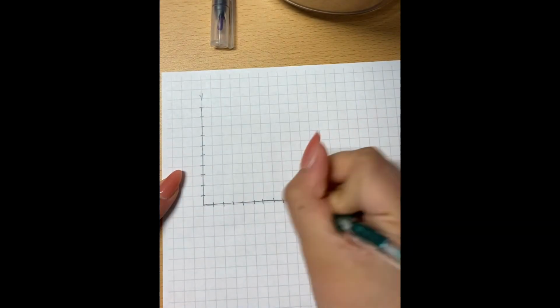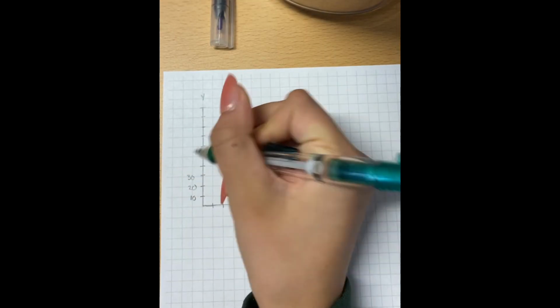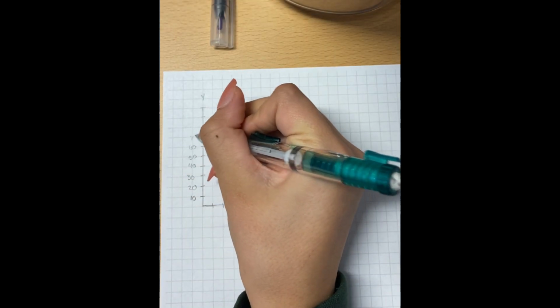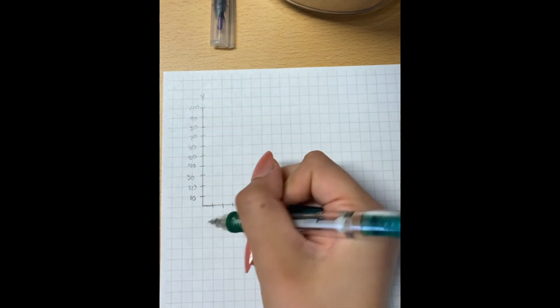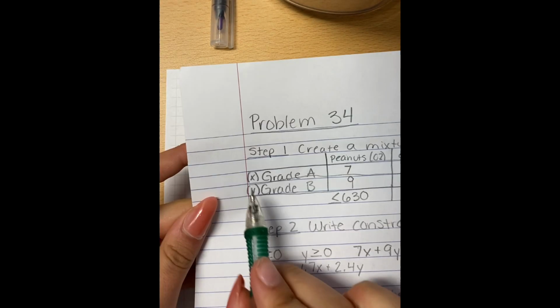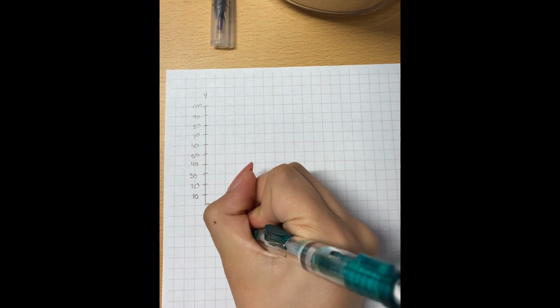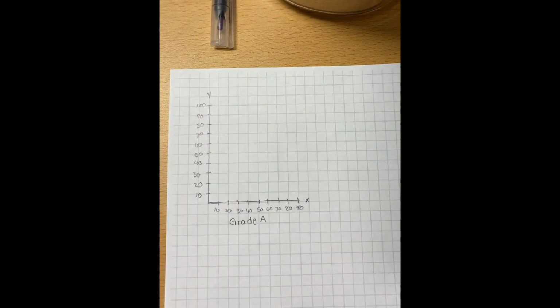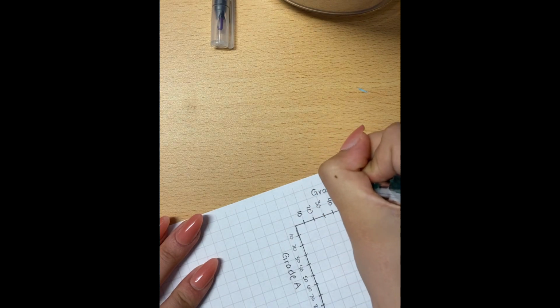Now, using the points that we found, we're going to graph two lines. I labeled the x and y axis of my graph, and then I put down the intervals, so I'm doing it by tens on both the y and x axis. Since grade A is our x value, we'll be putting it on the x-axis. Grade B is our y value, so we'll be putting it on the y-axis.